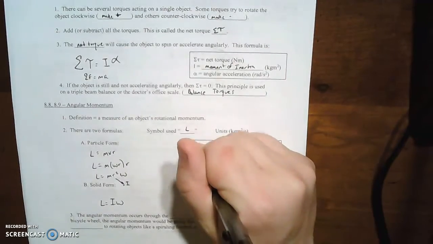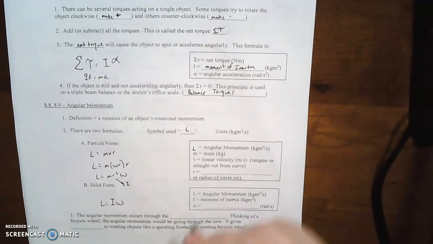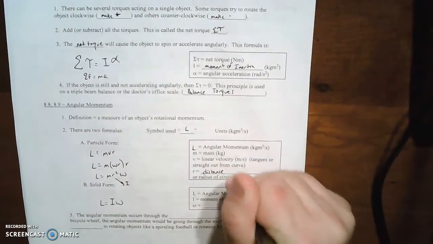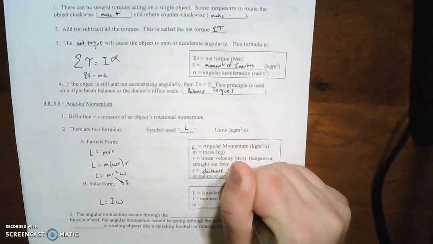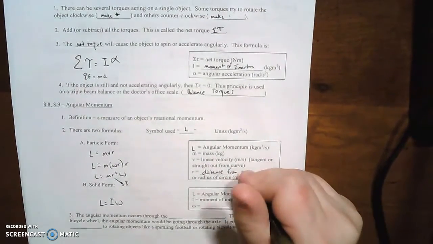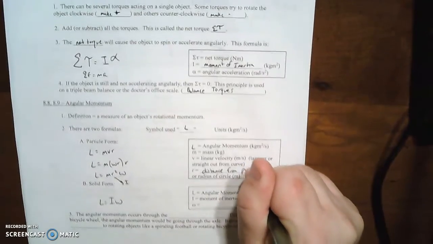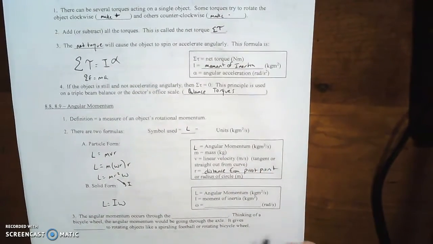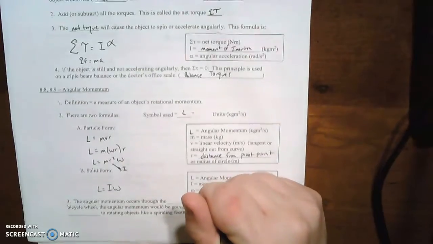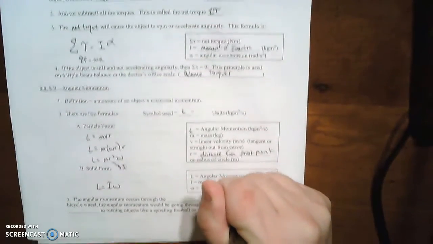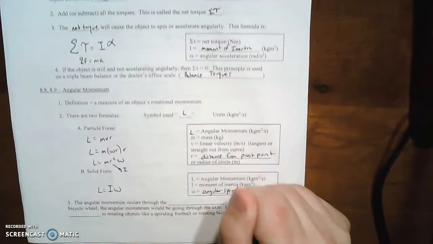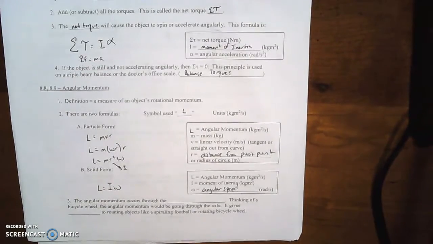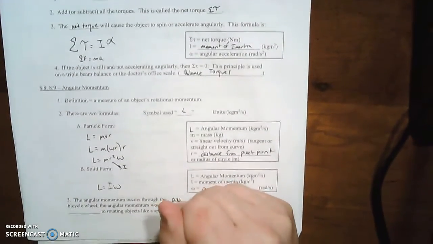So L, once again, is our angular momentum. r is the distance from our pivot point, or a radius if you want to think of it that way too. And then down here, as a reminder, omega is the angular speed. The angular momentum occurs through the axis of rotation.